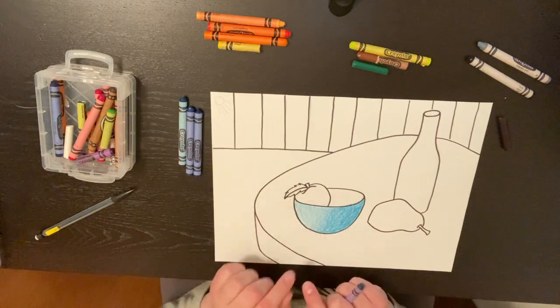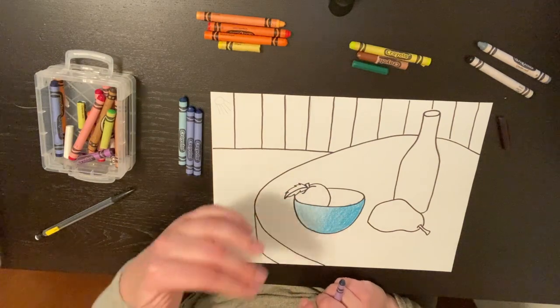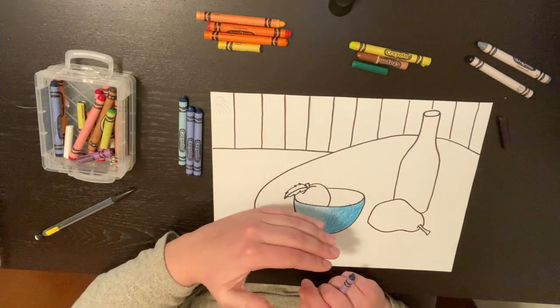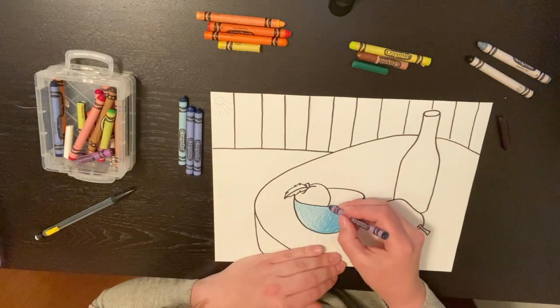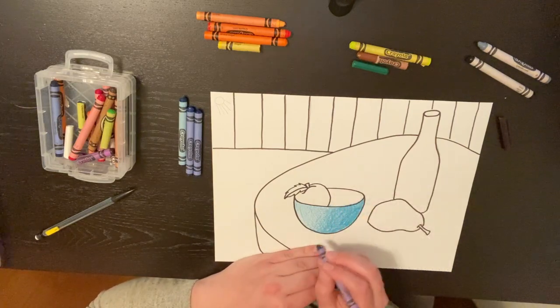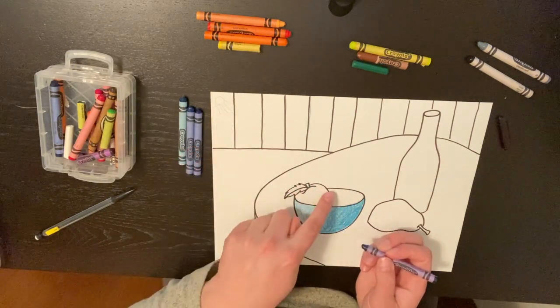Now inside of the bowl, there's a peach blocking the light. Okay, so if something's blocking the light, we know that it makes a shadow. So inside of our bowl is going to start dark on the bottom and it'll move lighter as we get to the top because this part of the bowl is being hit by the sun.